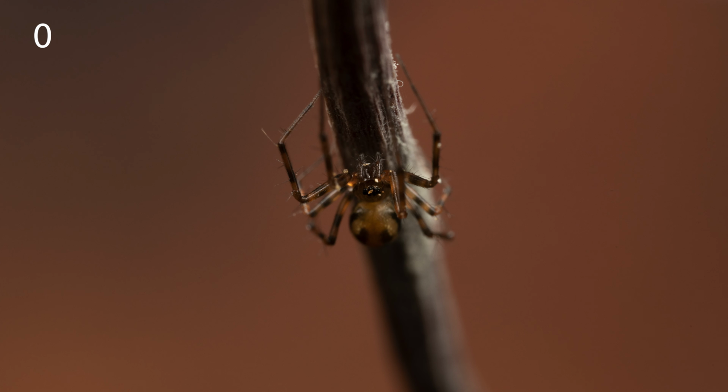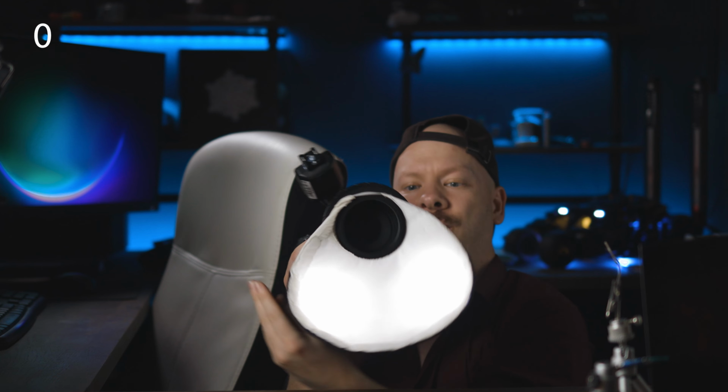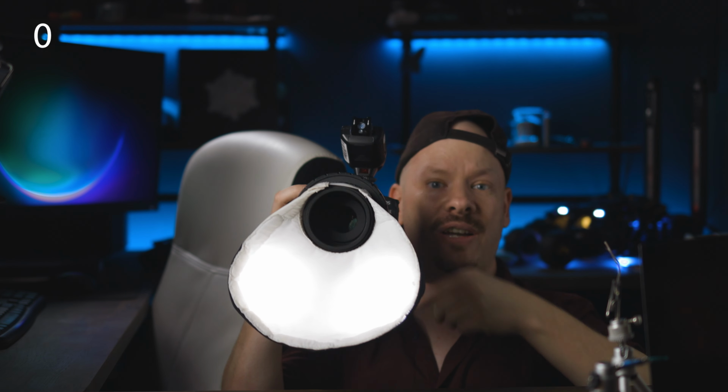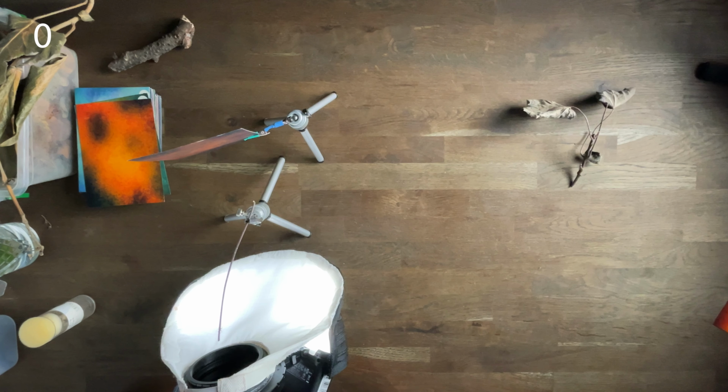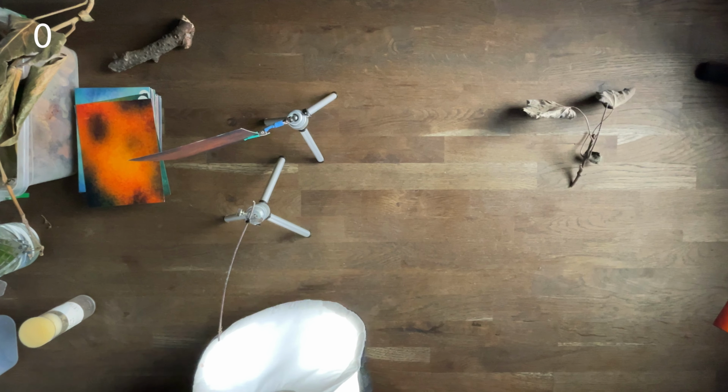Okay, now the problem I got there is he's upside down. So again, with this system, I can just turn the flashes upside down. There we go. We have the shot. Let's take some more while we can.